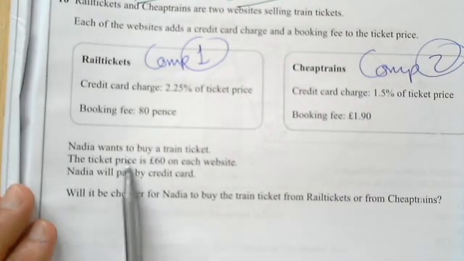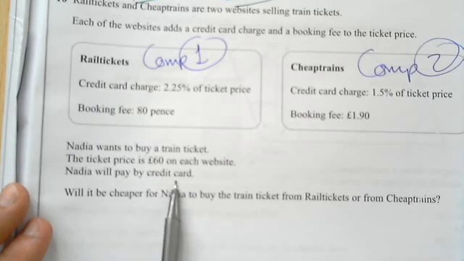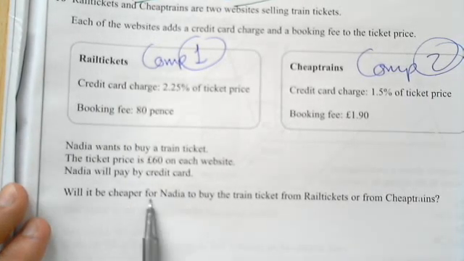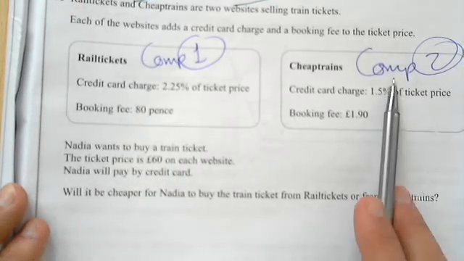So Nadia wants to buy a train ticket. The ticket price is £60 on each website. Nadia will pay by credit card. Will it be cheaper for Nadia from company number 1 or company number 2?